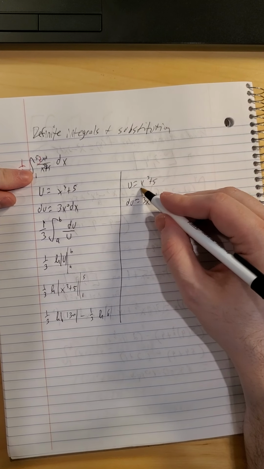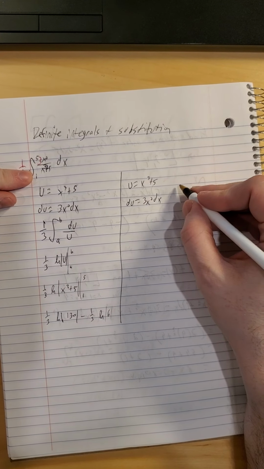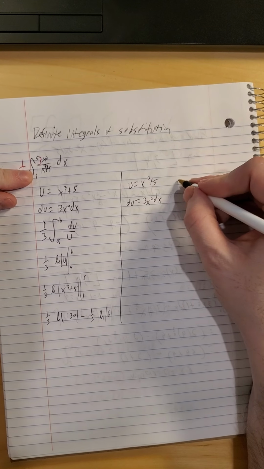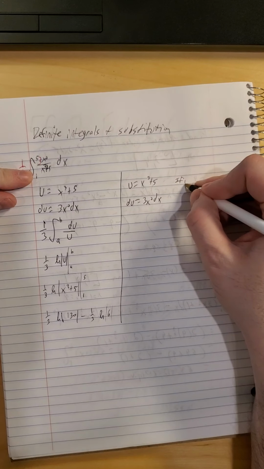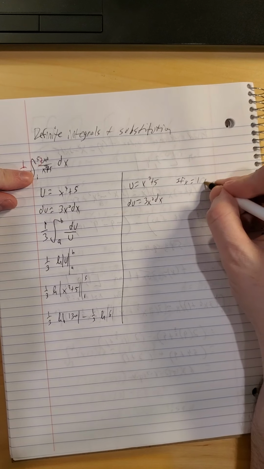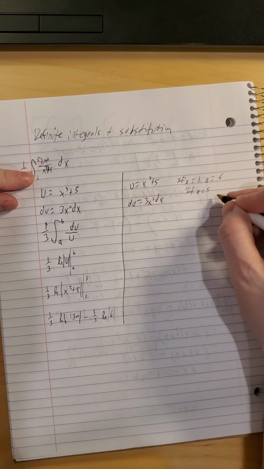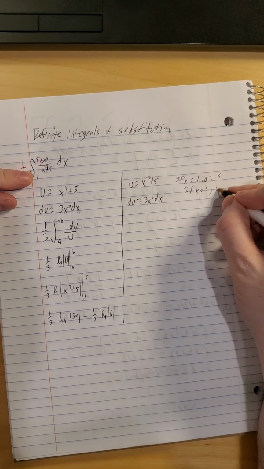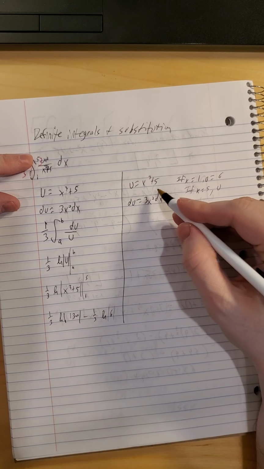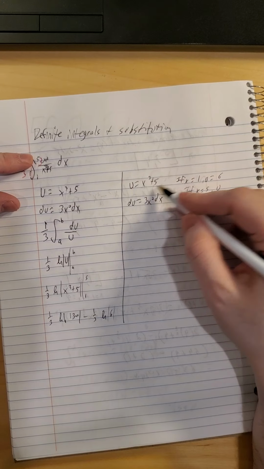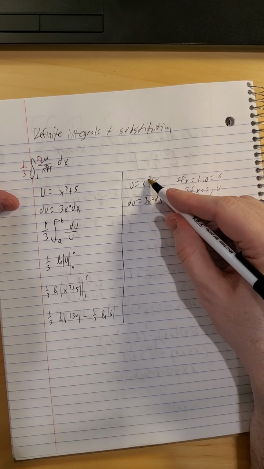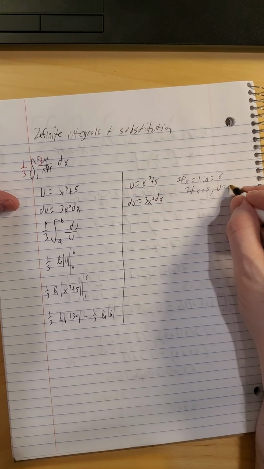So if I plug in the 1, 1 cubed is 1, 1 and 5 is 6, our lower bound becomes a 6. If x is equal to 5, substituting into our u substitution line, 5 cubed, 125, plus 5, 130.